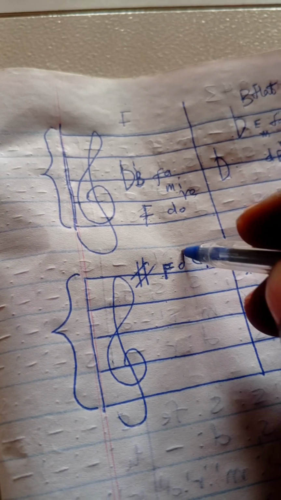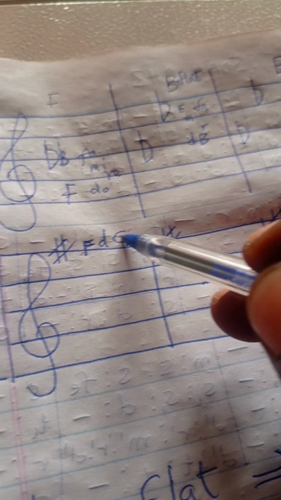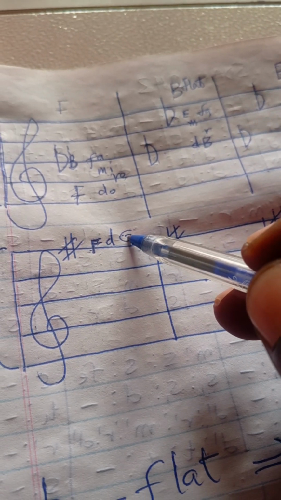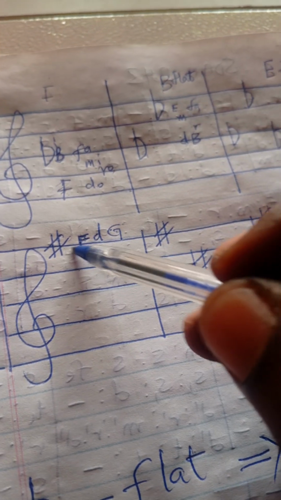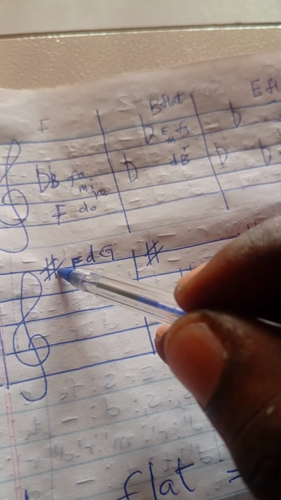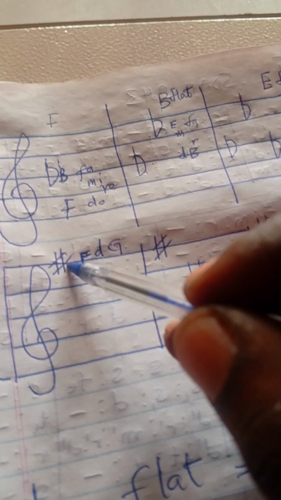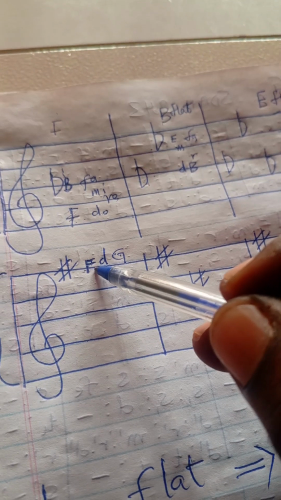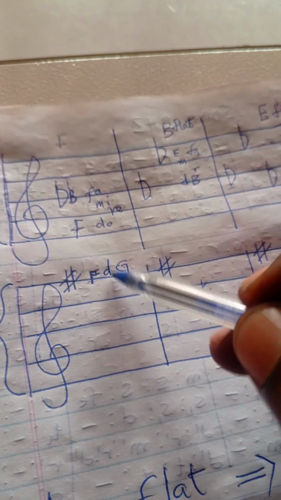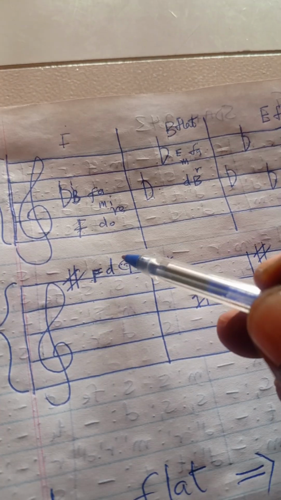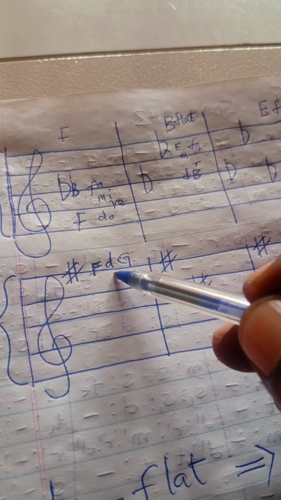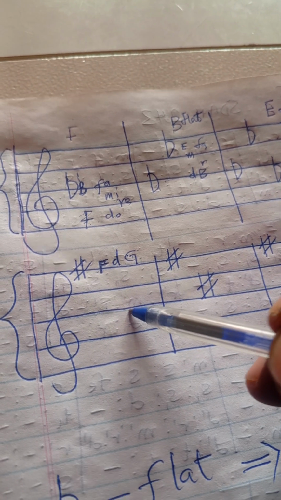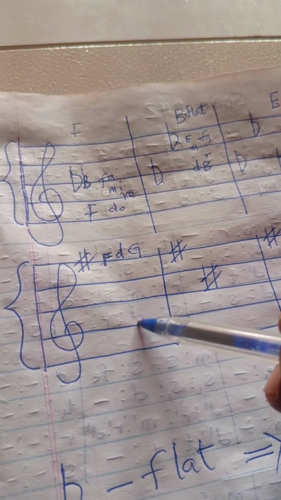It means the do is on G. I hope you understand. This sign here represents ti, that is F on the line. So ti, do, that's one above ti and do, or we can come ti, la, so, fa, mi, re, do.